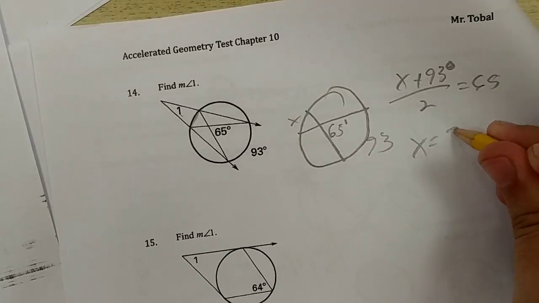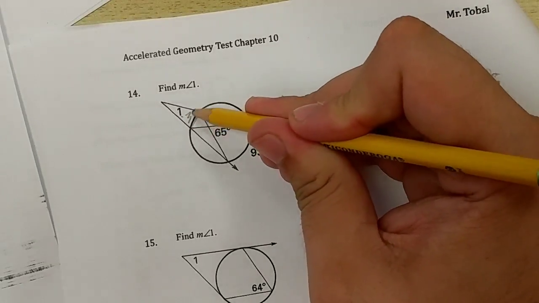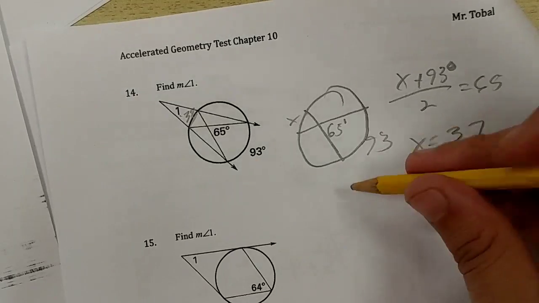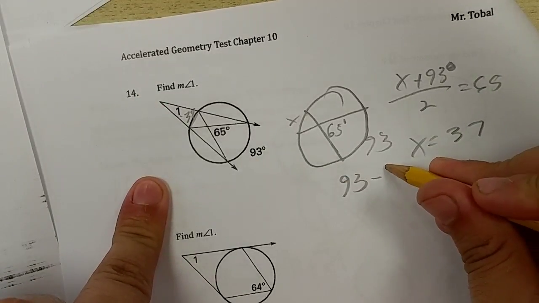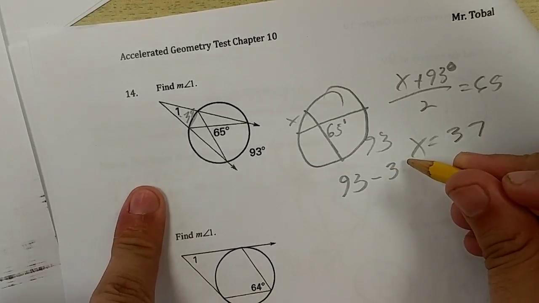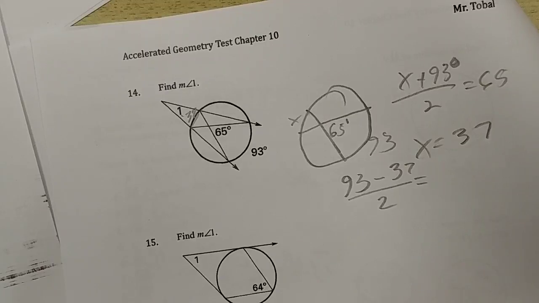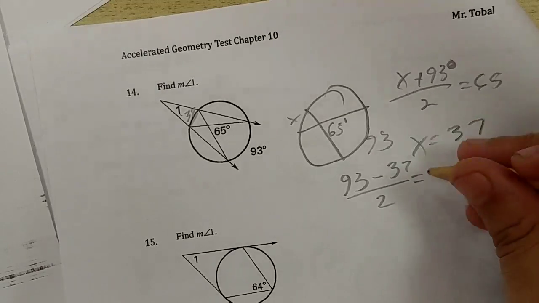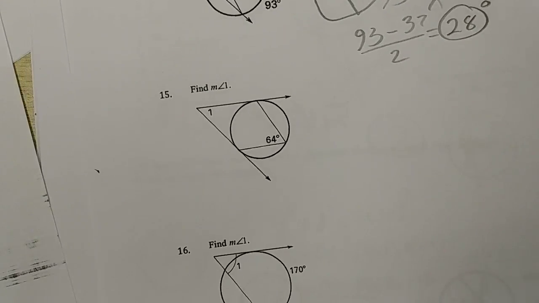So x equals 37. If that is 37, now what we could do is do 93. When the angle's on the outside, you subtract instead of add the average. So 93 minus 37 divided by 2, that's going to give me 28 degrees. A little harder than I remember giving to you.